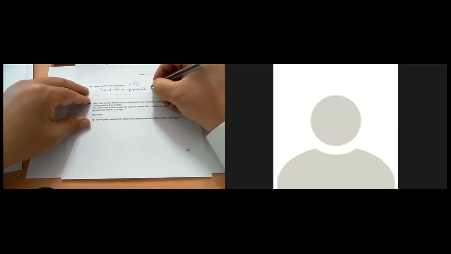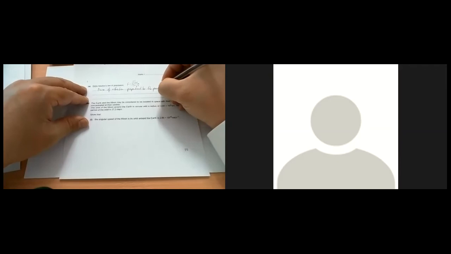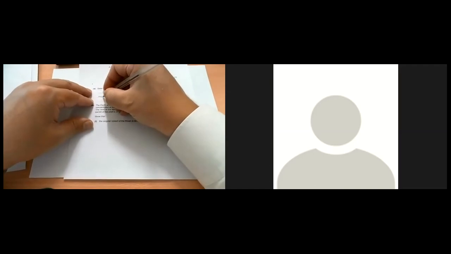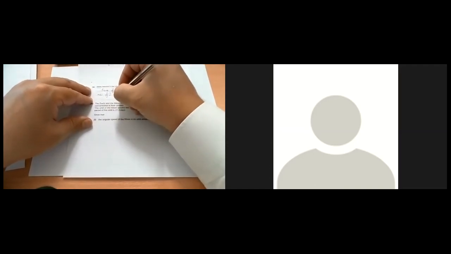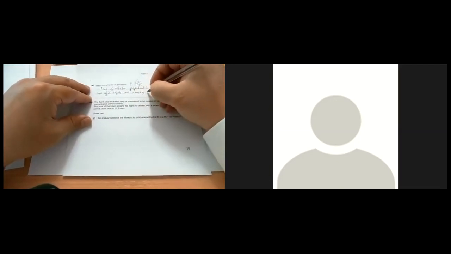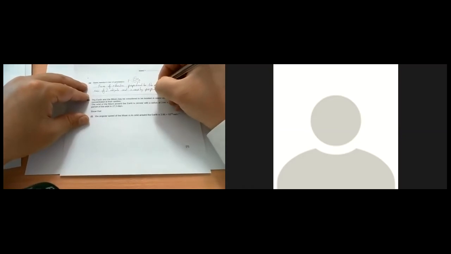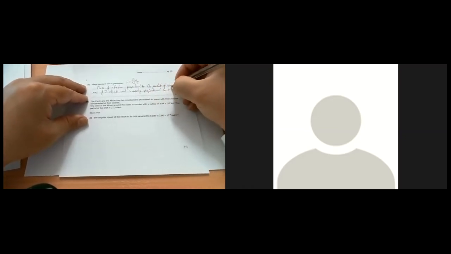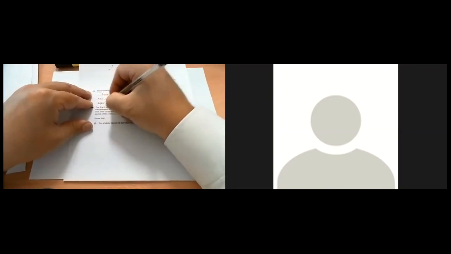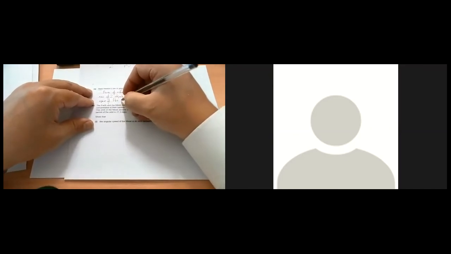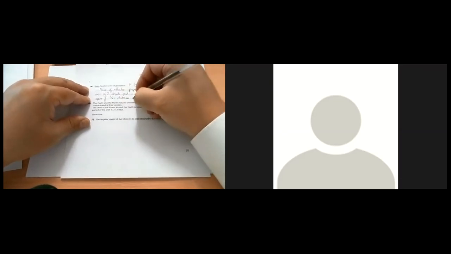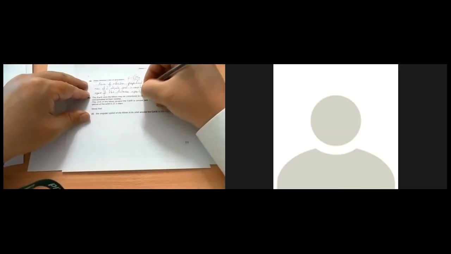So it's proportional to the product of the mass of the two objects, and it's inversely proportional to the square of, well, you should say the distance between their centers of mass, but I think in this question it's sufficient to say the distance apart, okay?